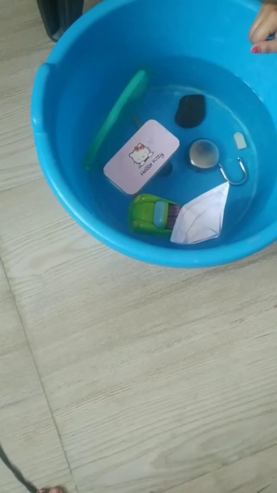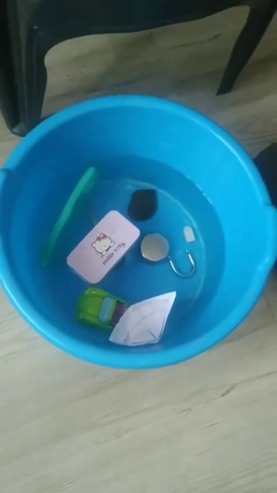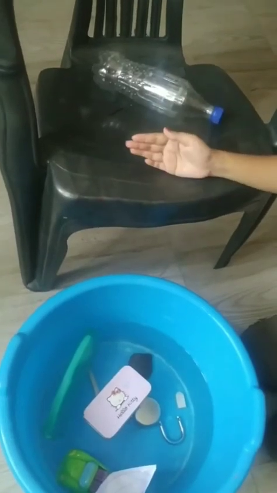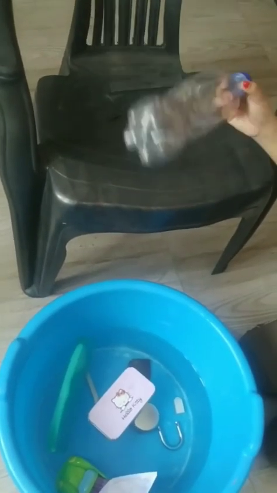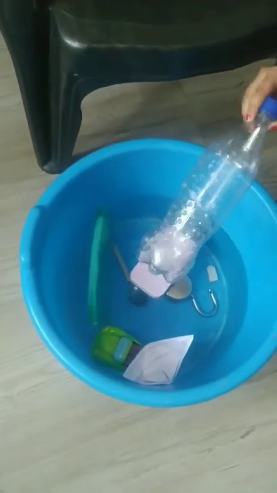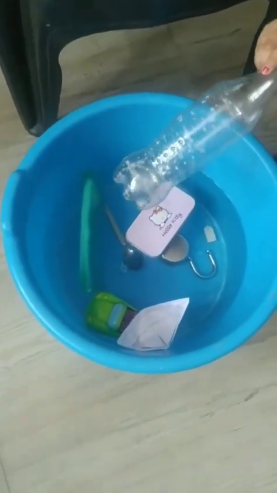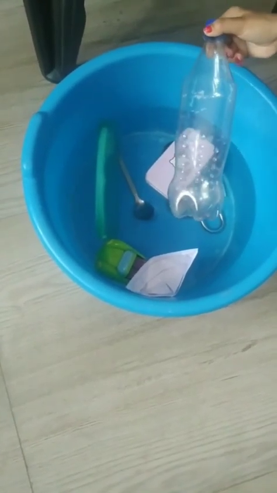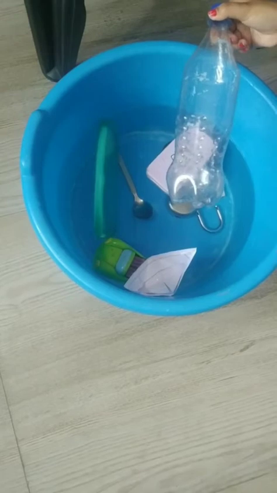Okay, now again come back to the objects. Which one should I take? Let's take a bottle. What is this? This is a bottle. Can you guess whether it will sink or float? Anybody can guess?